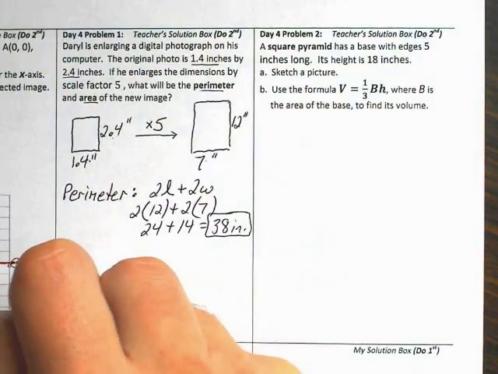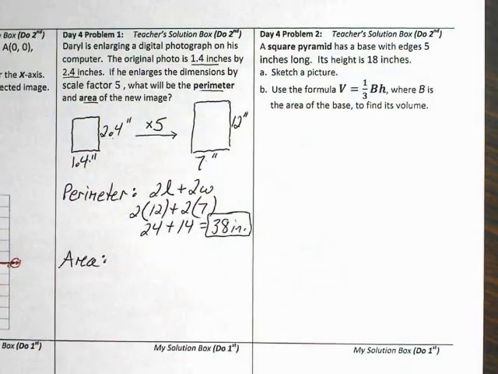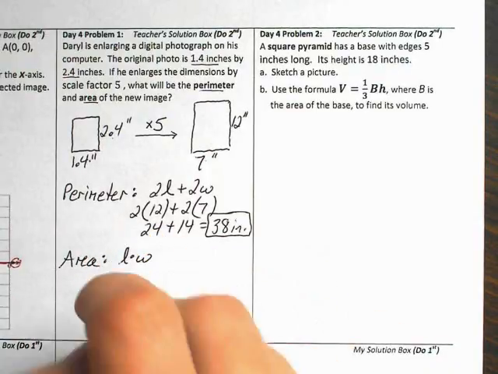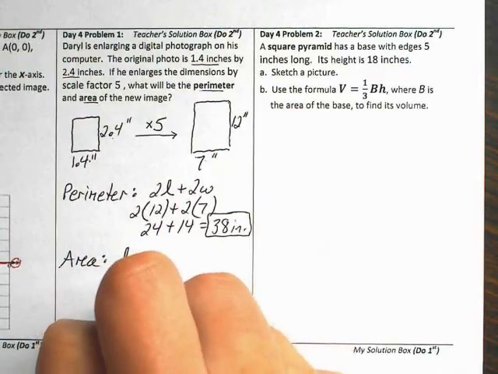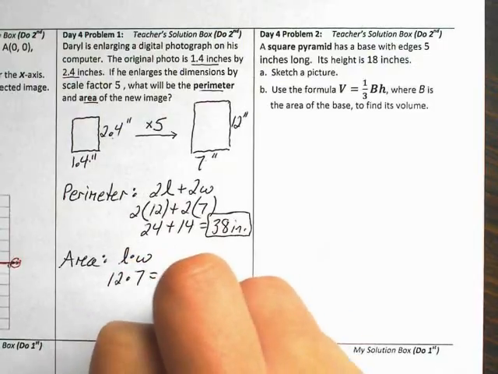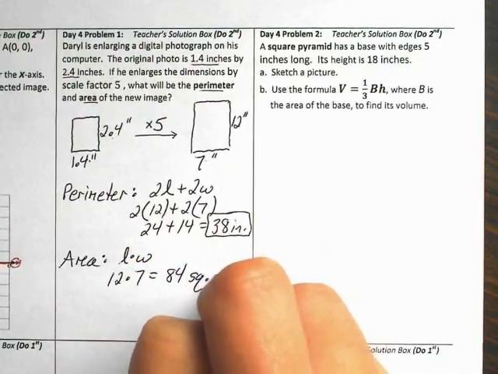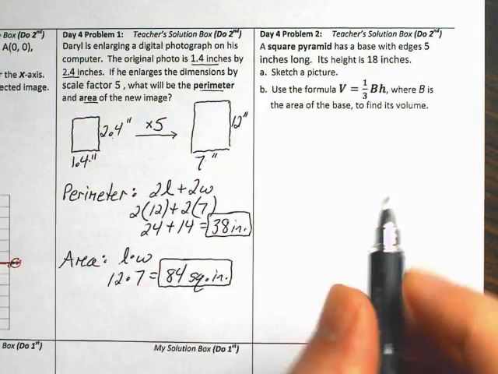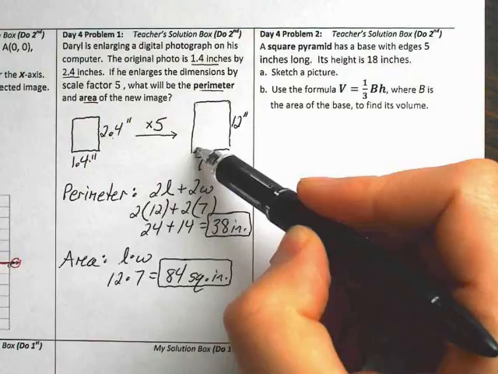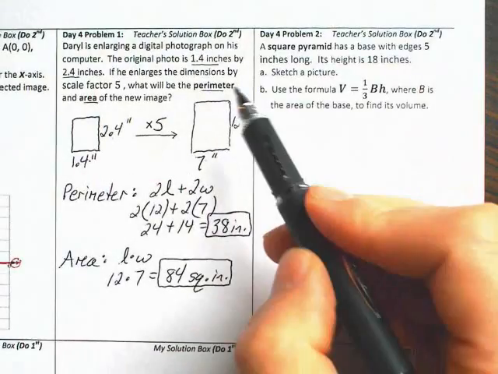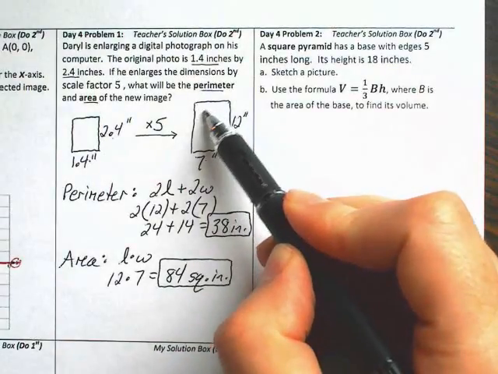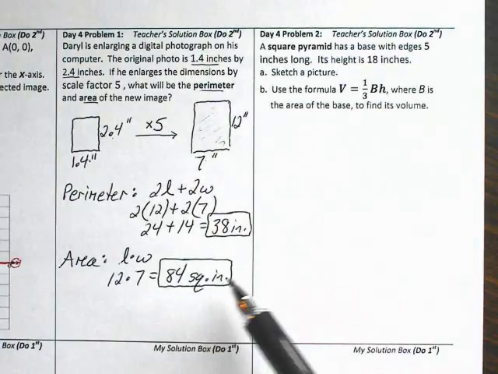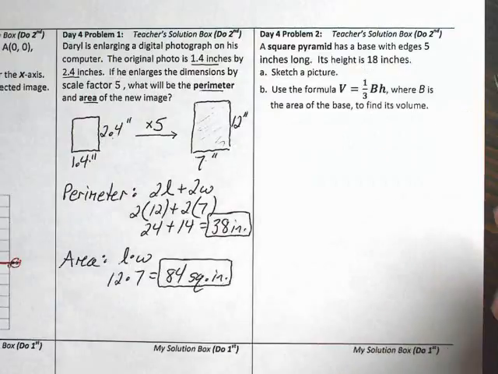Now the area. To find the area of any rectangle shape, we can multiply its length times its width. And so that is 12 times 7, which is 84 square inches. So the distance around the outside of the rectangle is 38 inches, and the amount of space inside the rectangle is 84 square inches.